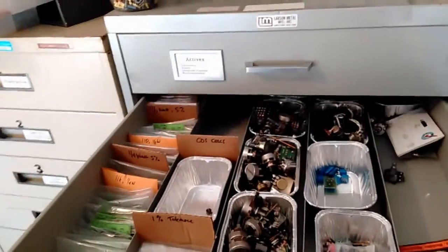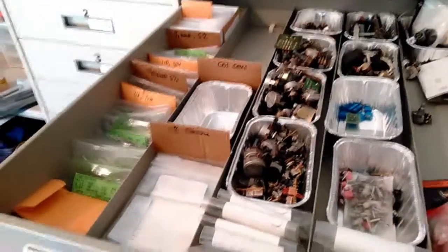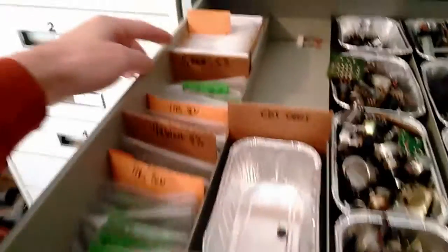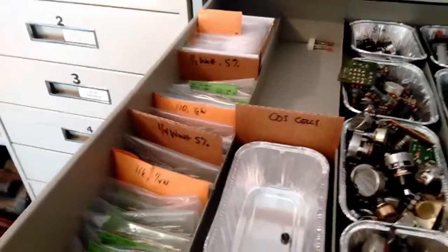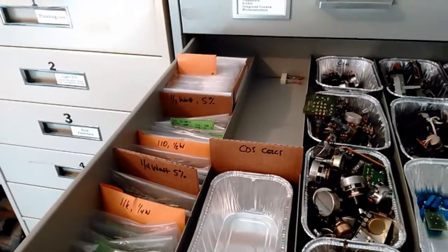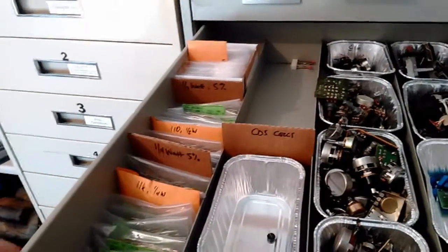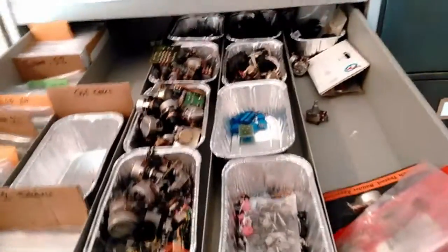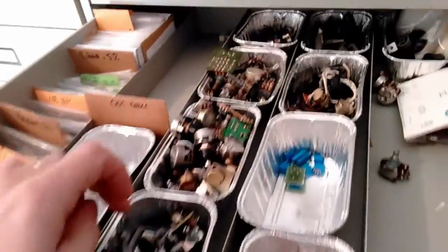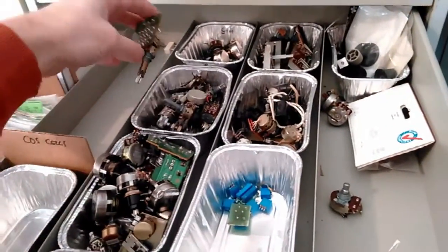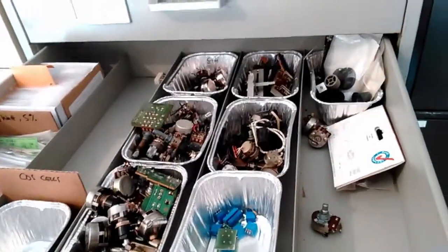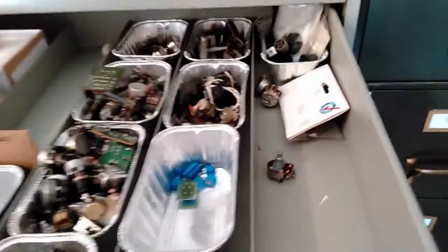Second, we've got the first passive drawer, and this is all my resistors. And we have them sorted by wattage because the first thing you look for when you're looking for a resistor is you need a certain wattage, then you need a certain value. So we've got those sorted that way. My pots are a little more loosely sorted. I've got less than 10K, over 10K, over 100K, and greater than or equal to 1 million. And then my smaller pots are sorted the same way.